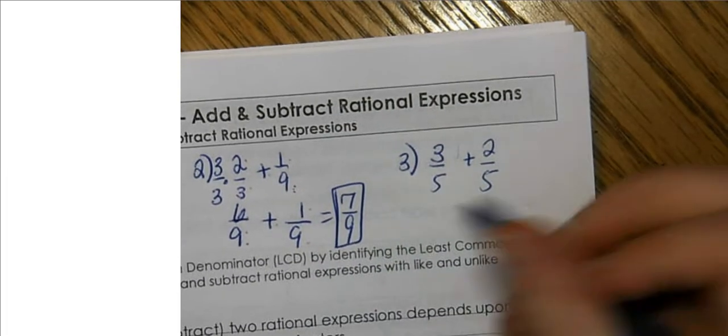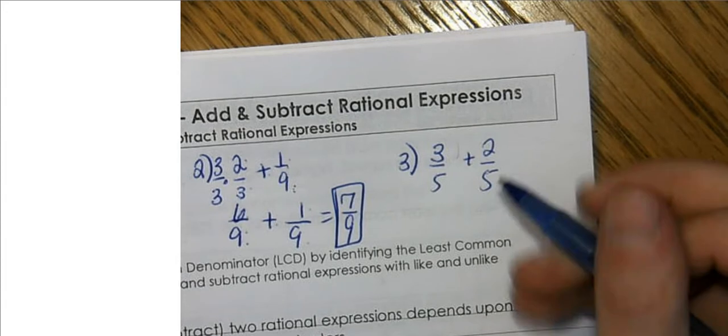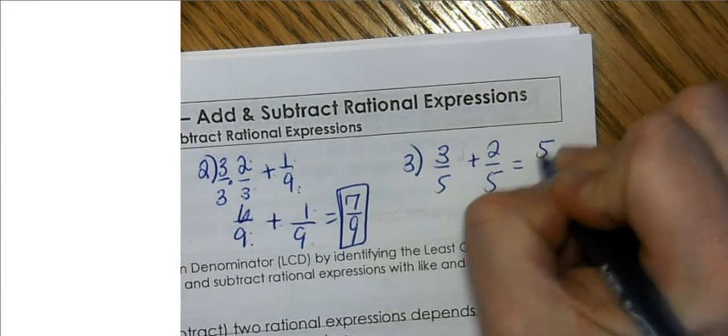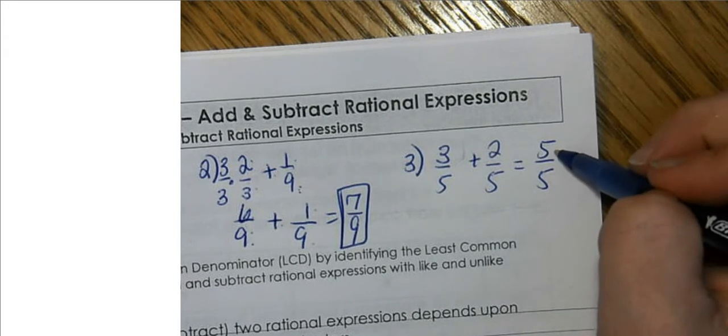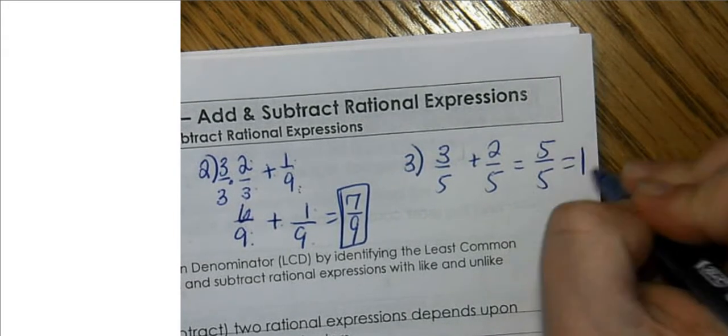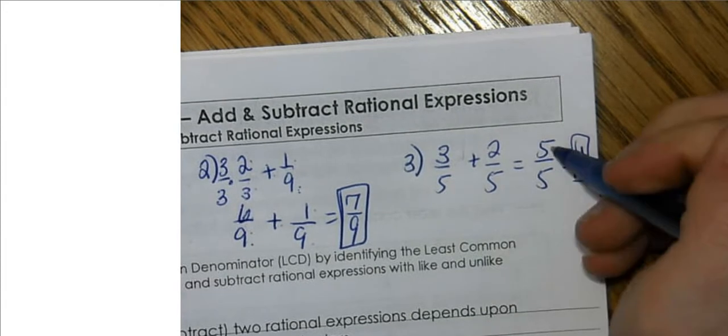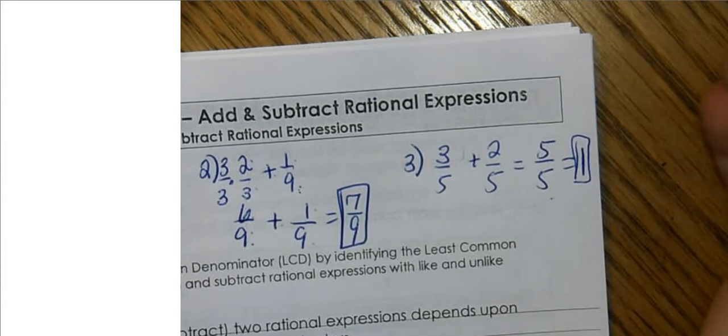And now we're going to look at number 3, which is the easiest of all of them. There we already have a common denominator. And if we have a common denominator, we simply add our numerators. We'll end up with 5/5. And we all know that 5/5 is 1. And if it's possible for you to simplify, the expectation is that you always do.